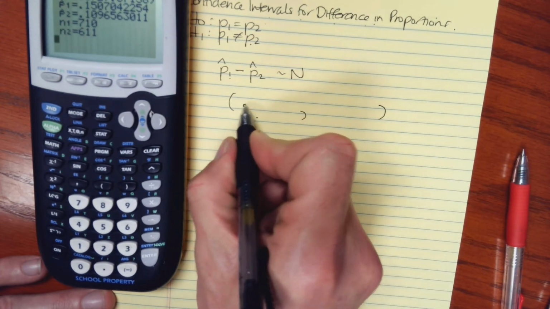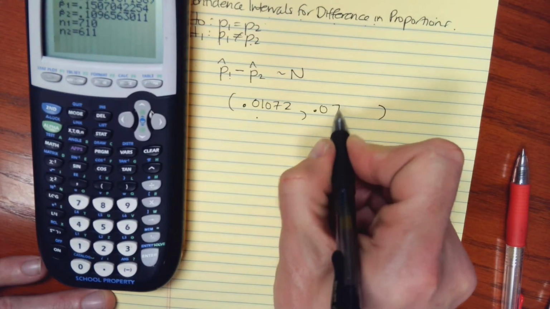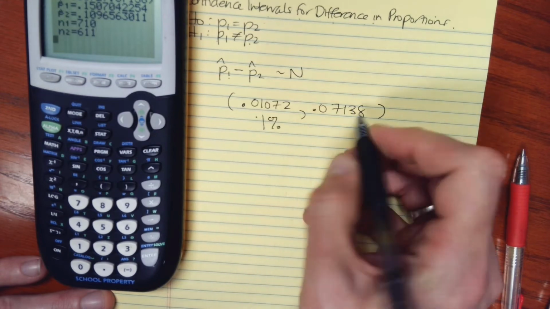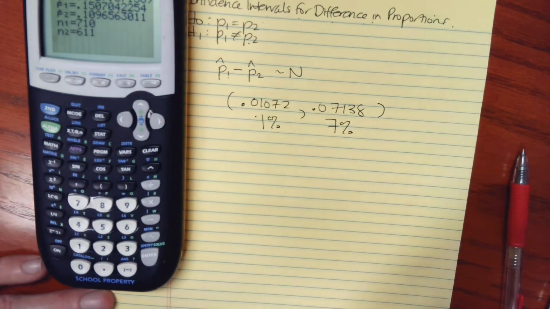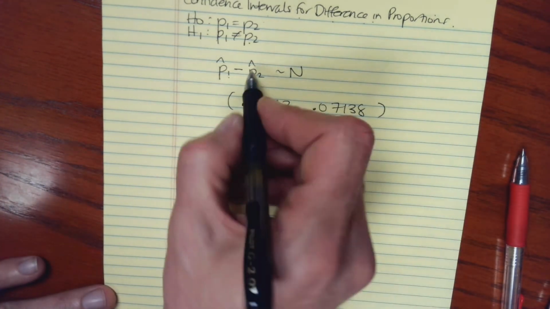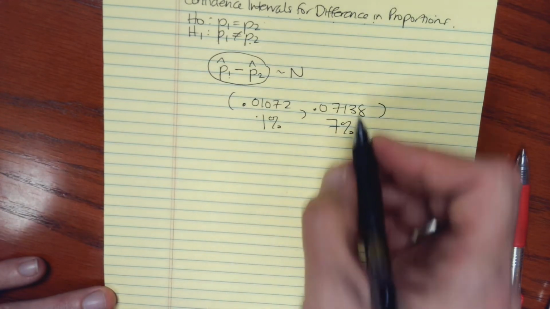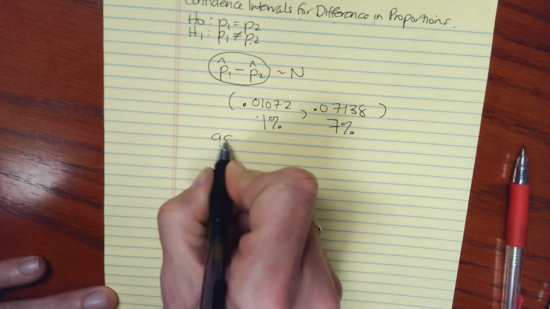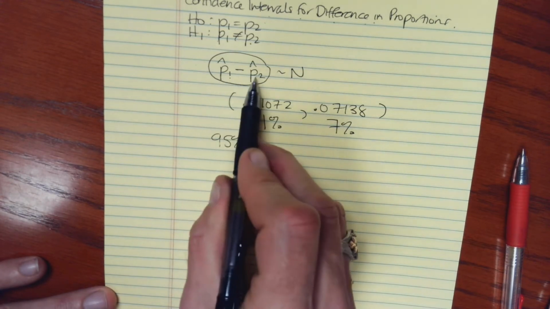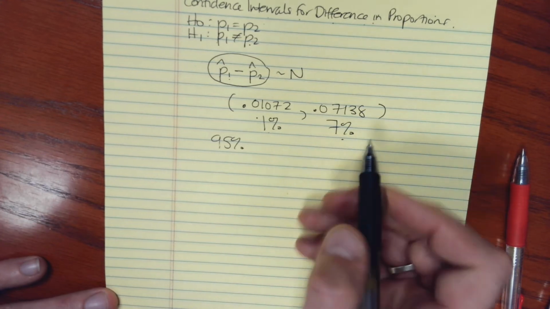In this case, I'm getting 0.01072 and 0.07138. So I'm going to round this and say that this is about 1% and this is about 7%. So how do I interpret those results? Remember, I'm looking at the difference between some proportions. So I can say that I'm 95% confident that the difference in population proportions is between 1% and 7%.